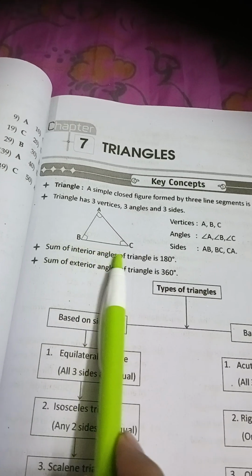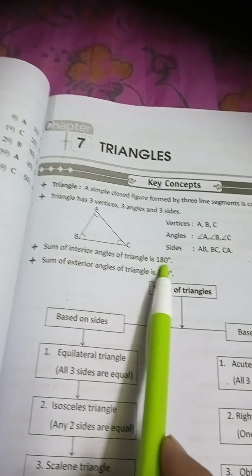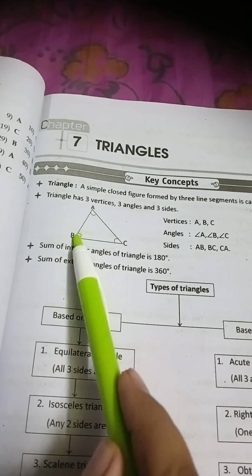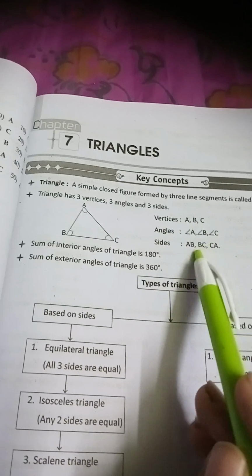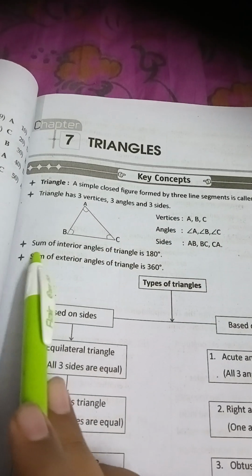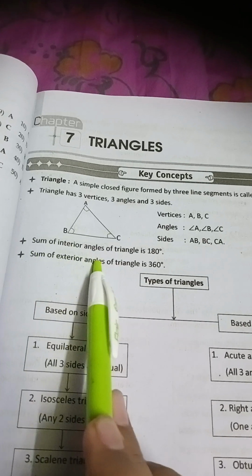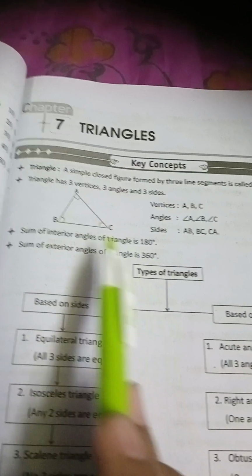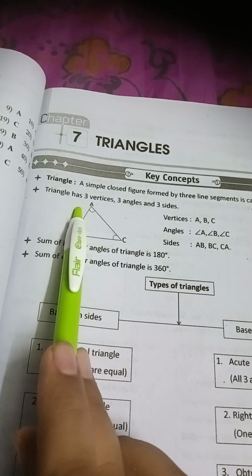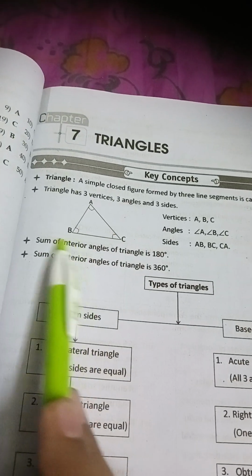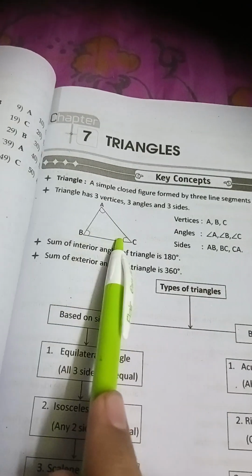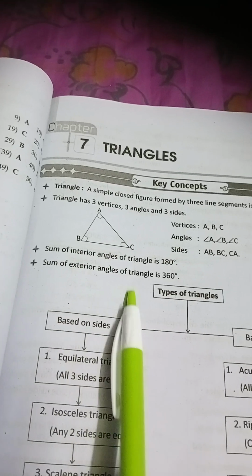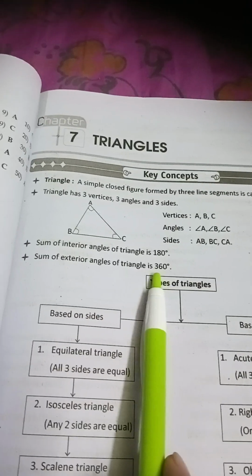The sum of all interior angles of a triangle is 180. Angle A plus angle B plus angle C is equal to 180. The sum of the exterior angles of a triangle is 360. The exterior angles are this side and this side. These are the exterior angles of the triangle. The sum of the three exterior angles of a triangle is 360 degrees.